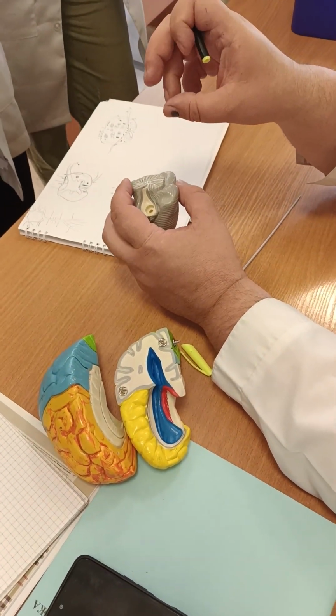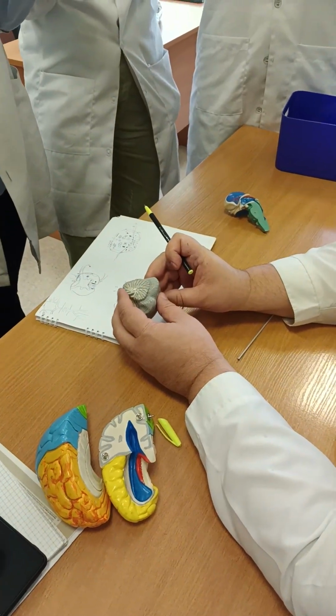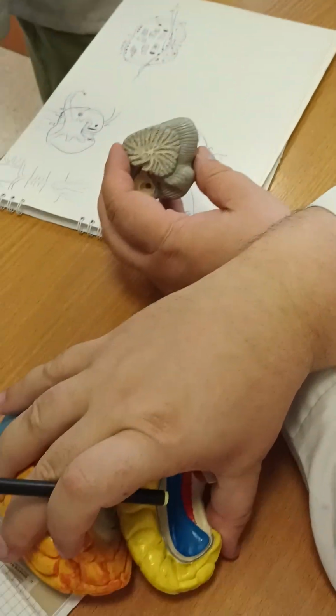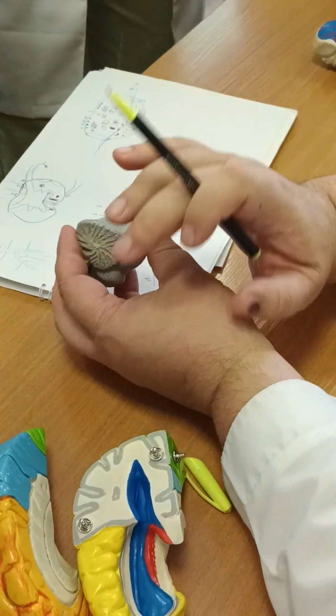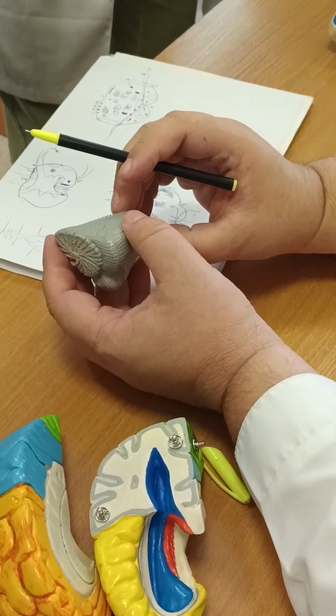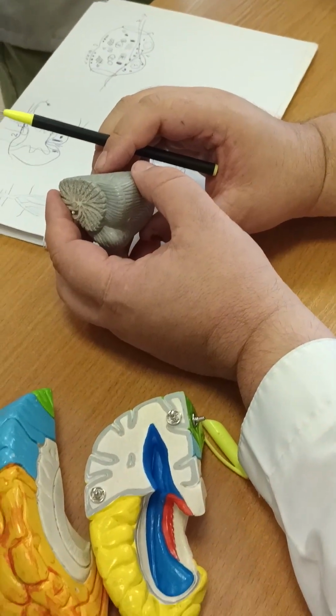And last, that is pontocerebellum, which has communication between brain cortex and cerebellum, and it includes both hemispheres and nucleus dentatus. And this part of cerebellum participates in movements of upper and lower extremity.